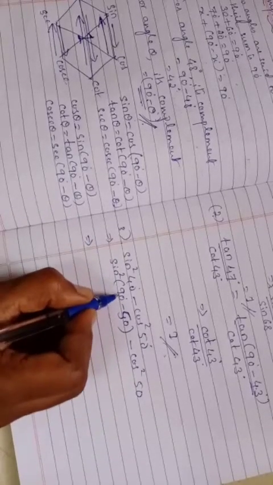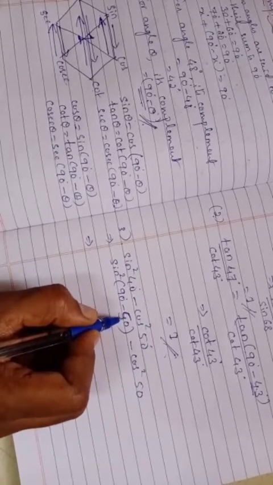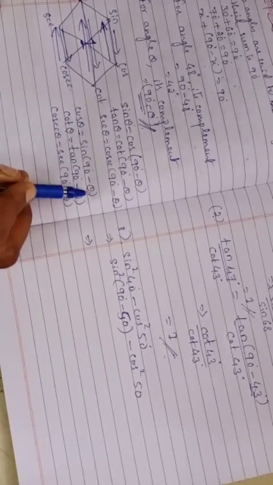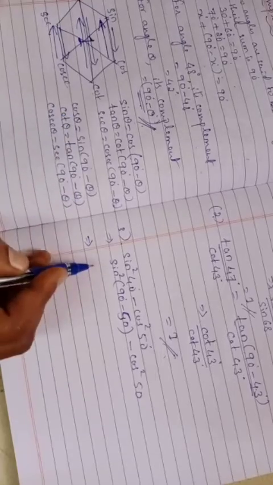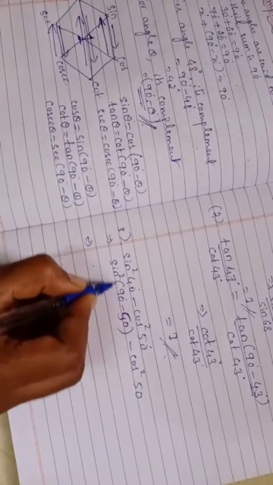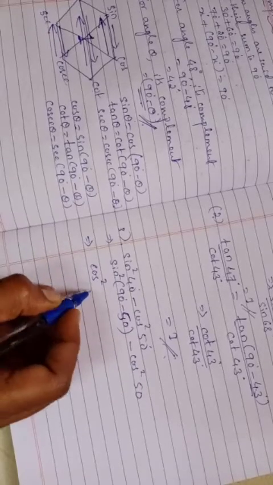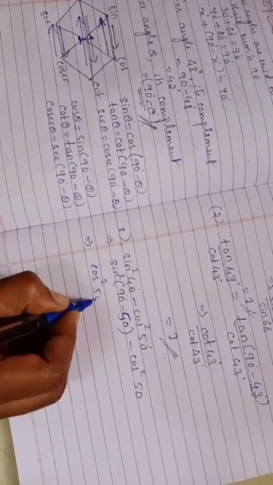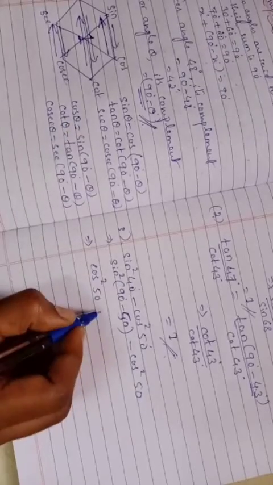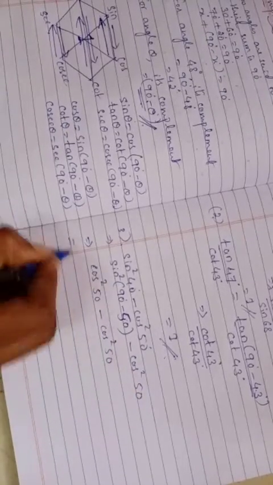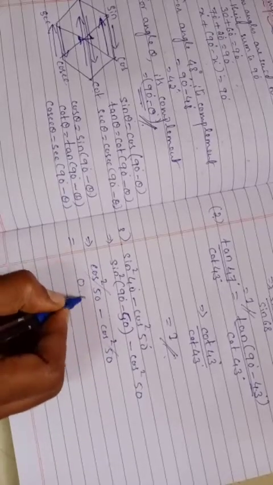So sine of 90 minus theta is nothing but cos theta here. So I'll write sine of 90 minus theta is nothing but cos. This is cos square 50, because 50 represents theta here, minus this cos square 50, which is equal to 0.